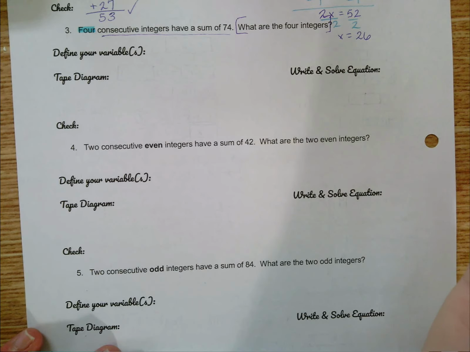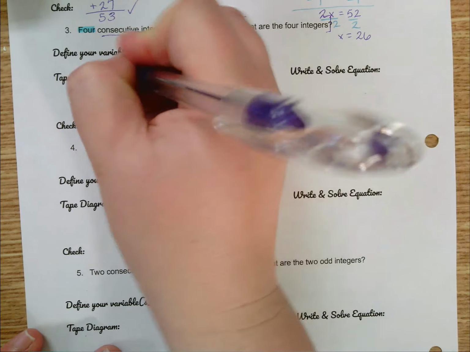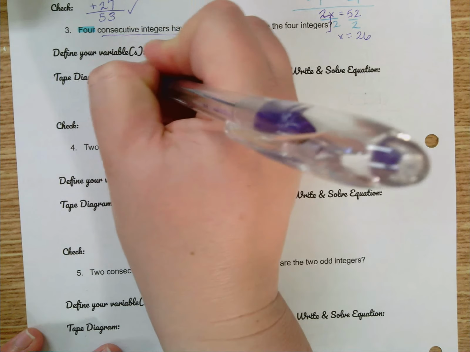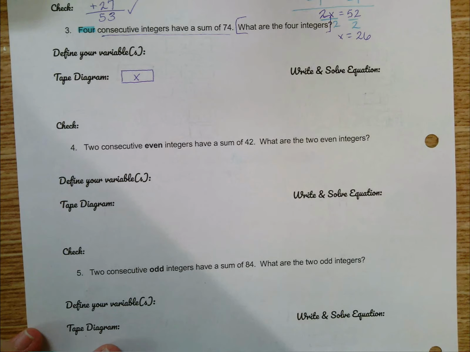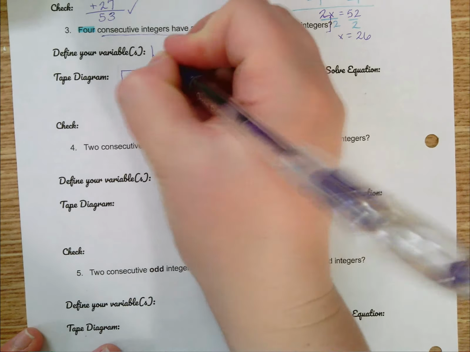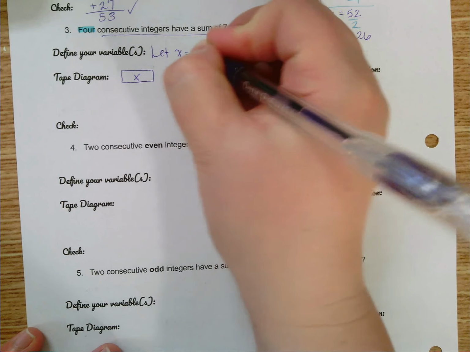So let's visualize what's happening using a tape diagram. This time, if I'm going to start with 1 integer, I'll call it x like I've been doing. And in fact, since that's what I'm starting with, let's define that variable now. Let x equal the smallest integer.